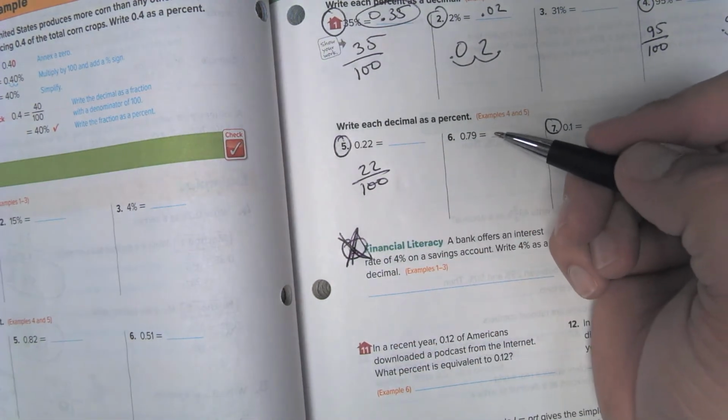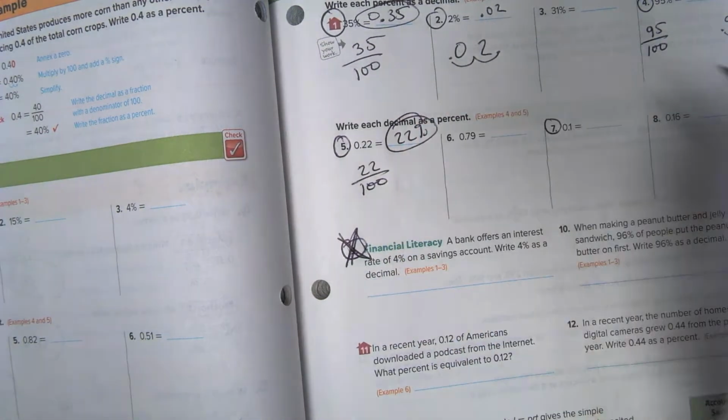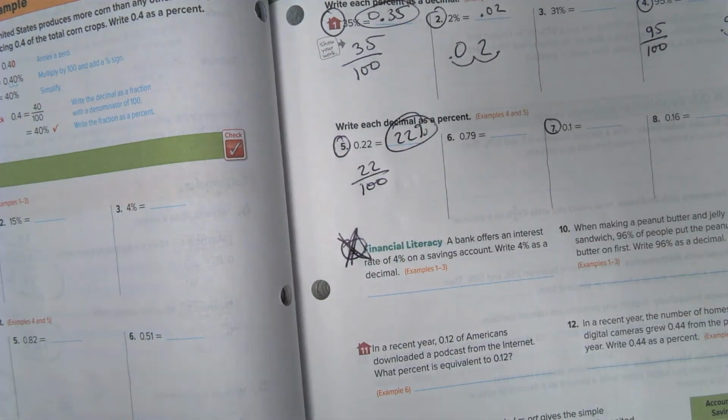Well, we know percents are all out of 100, so all we have to do is write 22%. Do not forget the percent sign. We're talking about percents here, so you have to label accordingly.